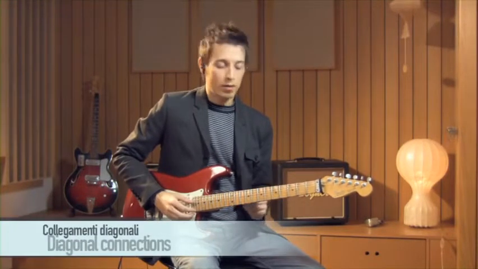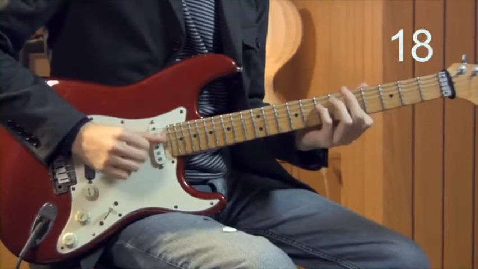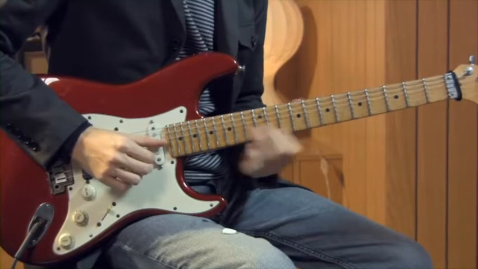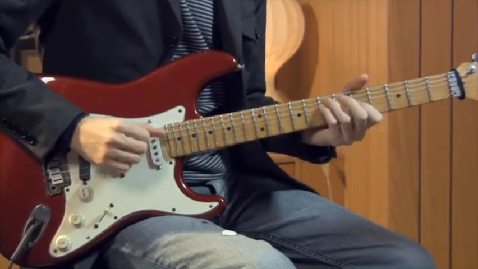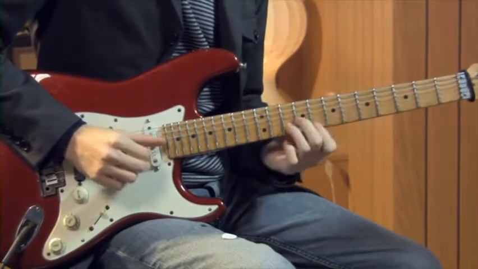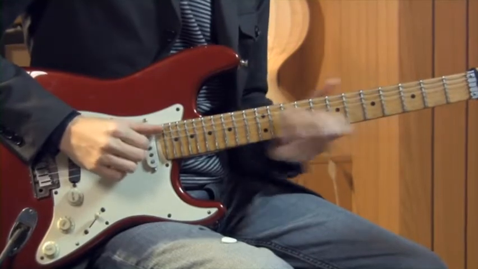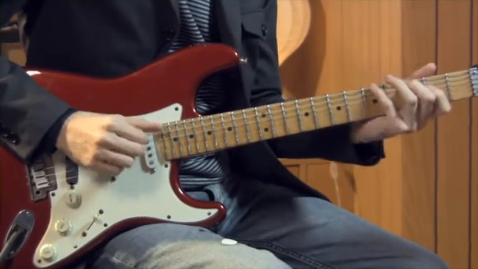Let me show you an ascending and descending example with the triads on the 4 3-string sets. Now we'll link the triads moving diagonally, mixing the horizontal and vertical movements. Avoid to move mechanically, and let's start improvising the changes freely, like this.